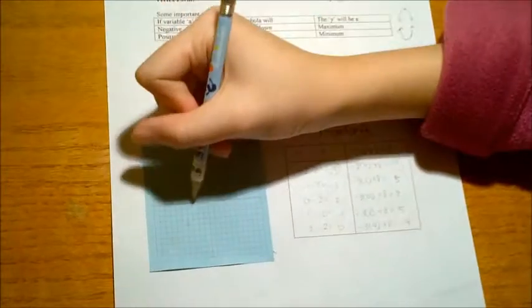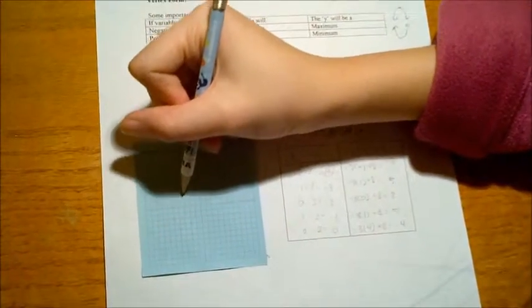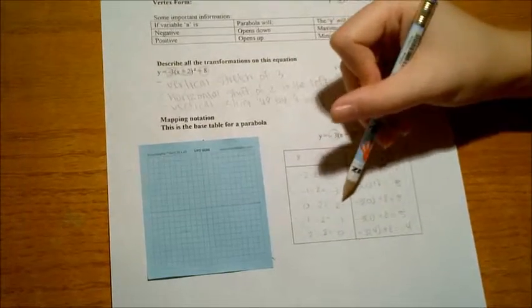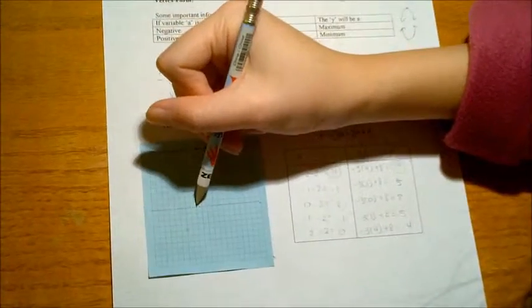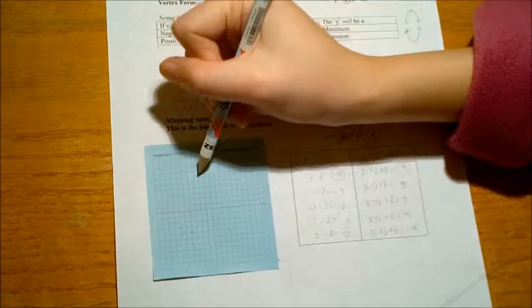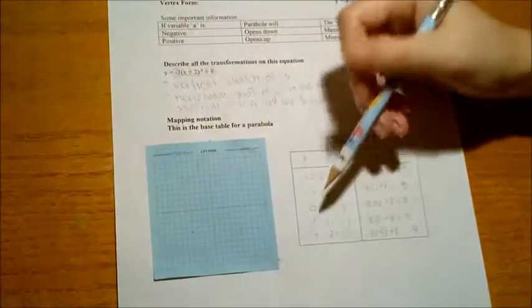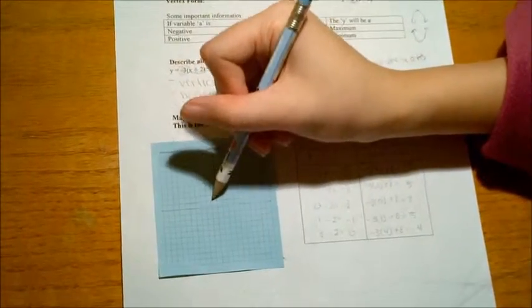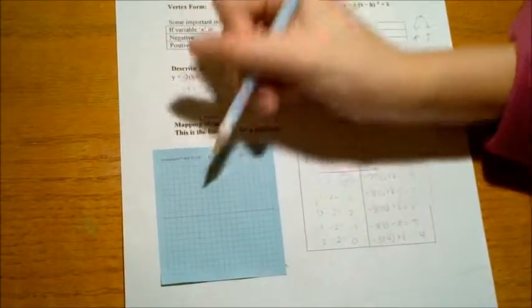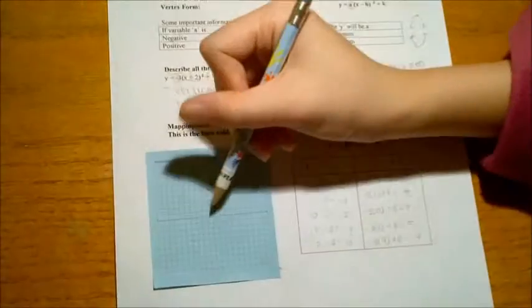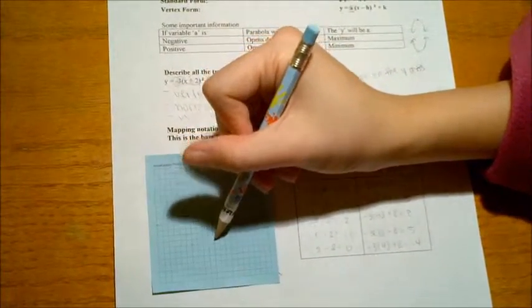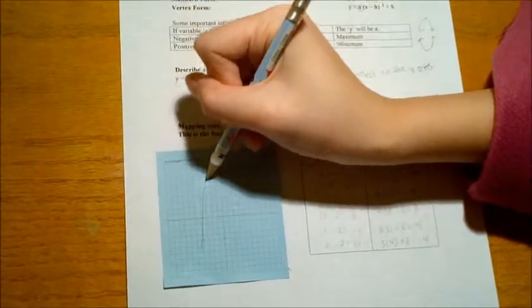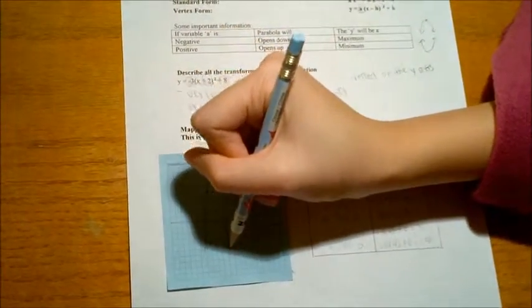Then -3 and 5. -2 and 8. -1 and 5. And finally 0 and -4. 0, and you go down to -4. When you connect the dots, you can see we have a parabola.